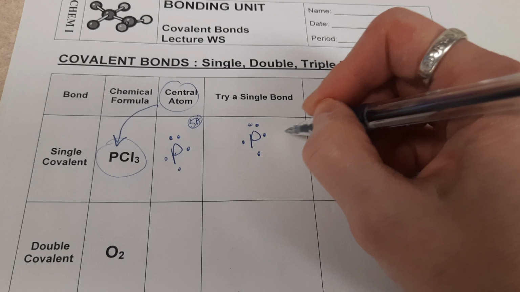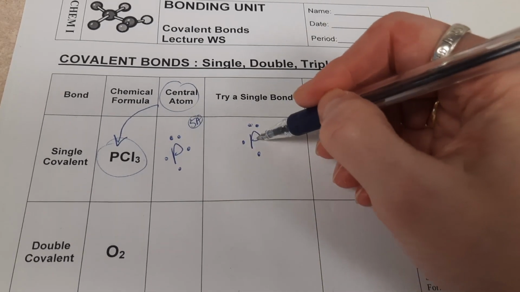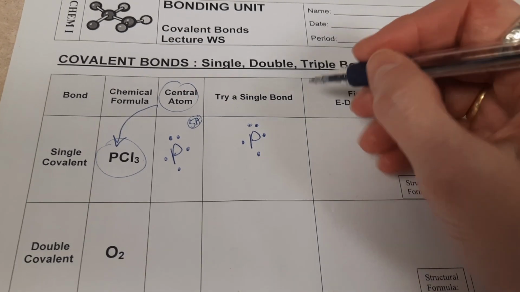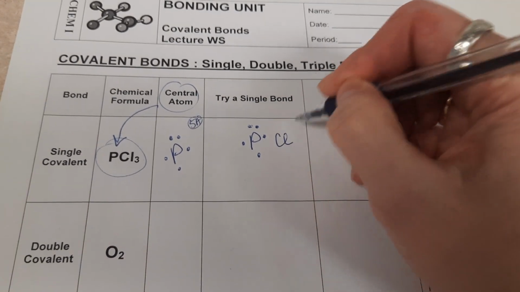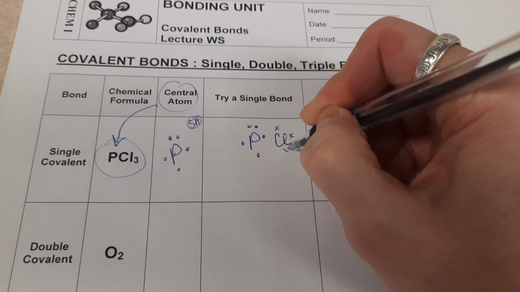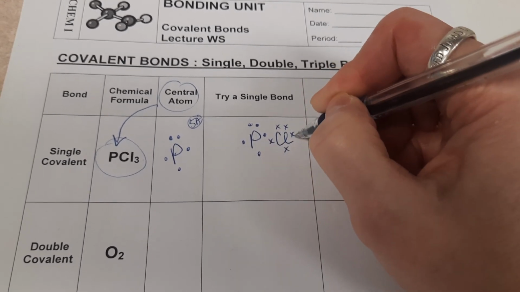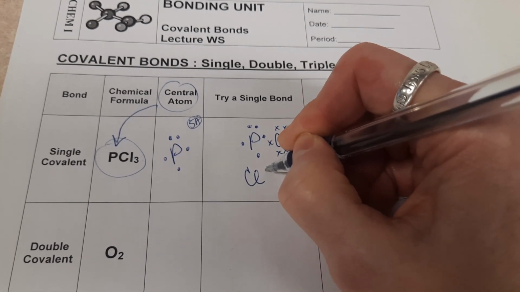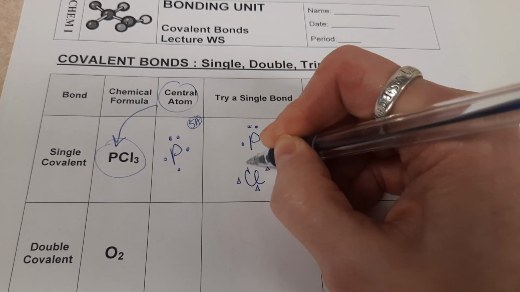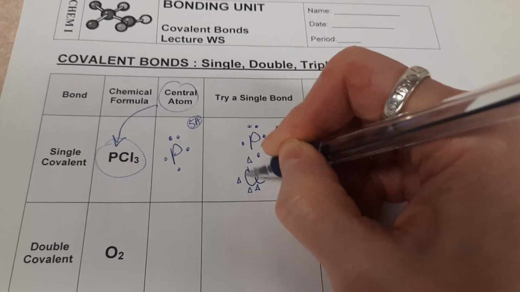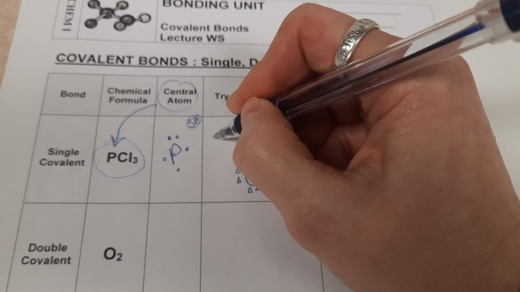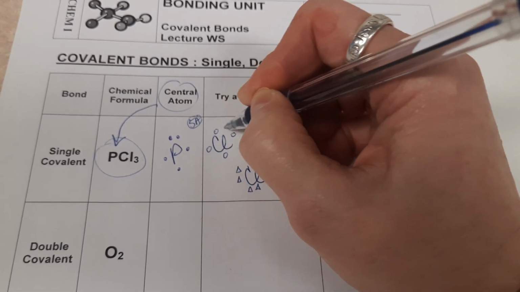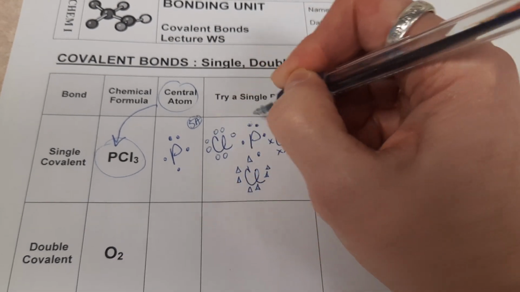And I put it in the upper part of the box because I know I have 3 chlorines, which means they'll go on 3 sides. And with E-dots, we do everything kind of like in squares. So my first chlorine will go over here. 1, 2, 3, 4, 5, 6, 7. My other chlorine will go here. 1, 2, 3, 4, 5, 6, 7. And then my third chlorine will go on this side. 1, 2, 3, 4, 5, 6, 7.